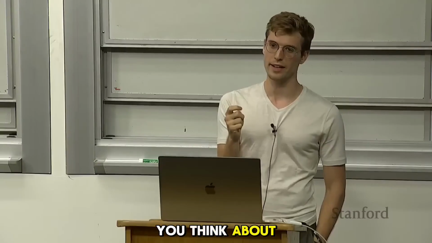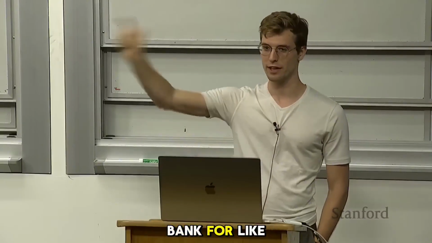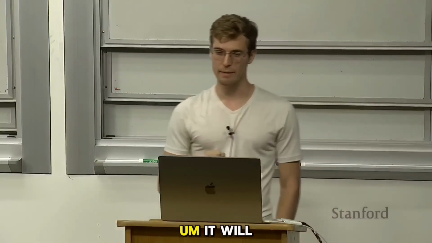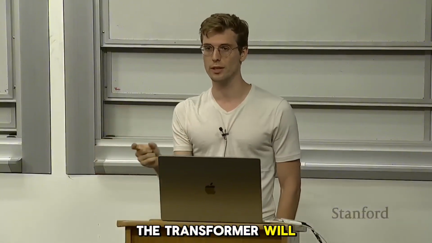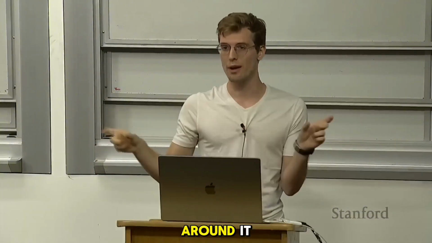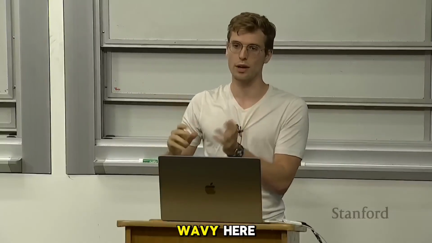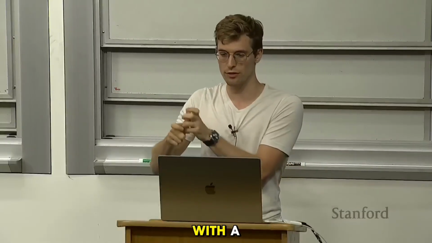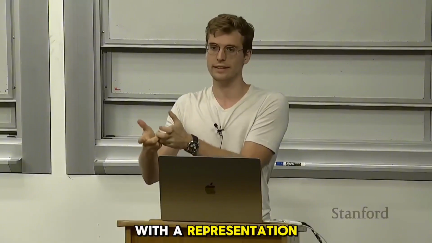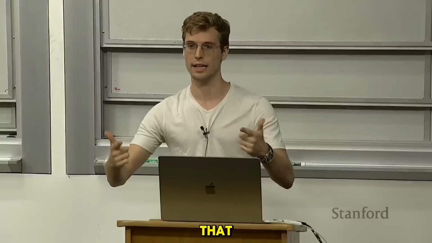For example, if you think about bank, which could be a bank for money or a bank by water, it will have the same token, but the transformer will learn, based on the words around it, to associate it with a representation that is either more the bank money side or the bank water side. I'm being very hand wavy here. But that's the transformer that does that. It's not the tokenizer.